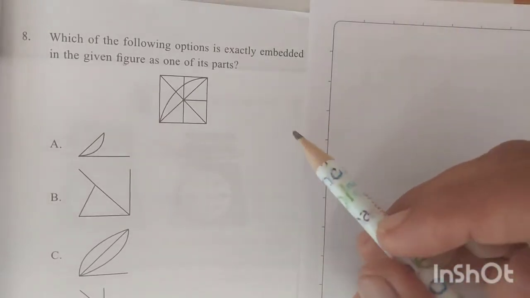Now read this question. Kirti has 8 dolls and 7 hair clips. How many different combinations of 1 doll and 1 hair clip can she make? Okay, so how you will do it is 8 into 7, 8 sevens are 56.